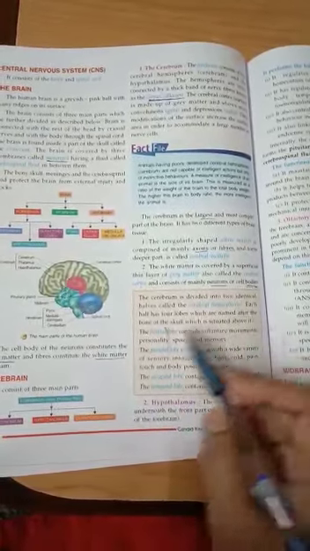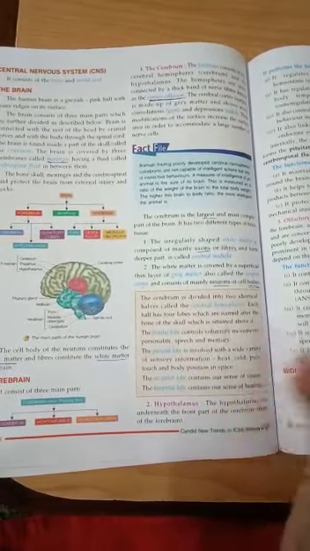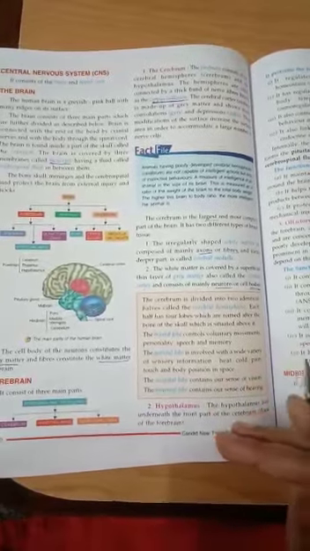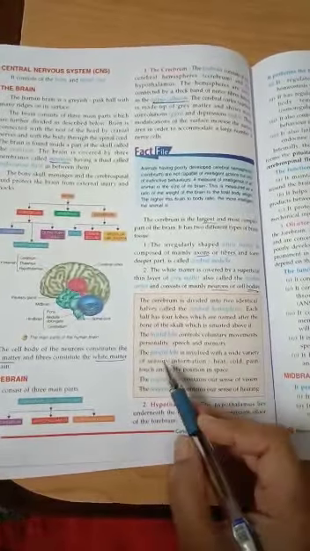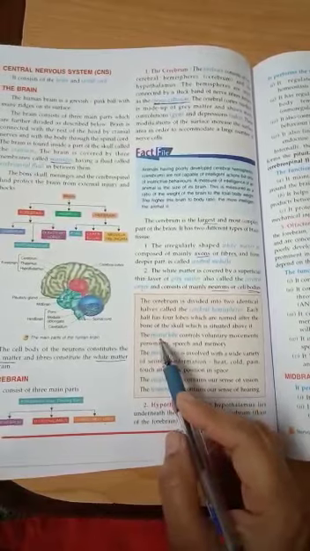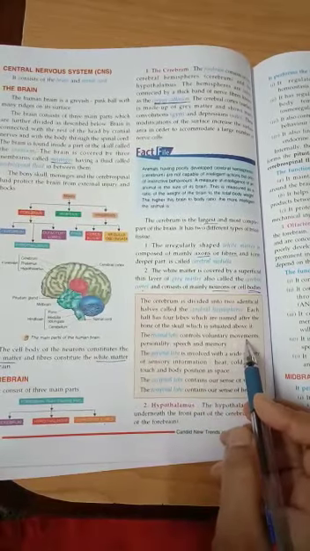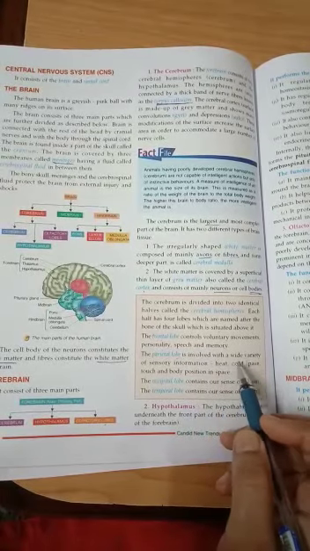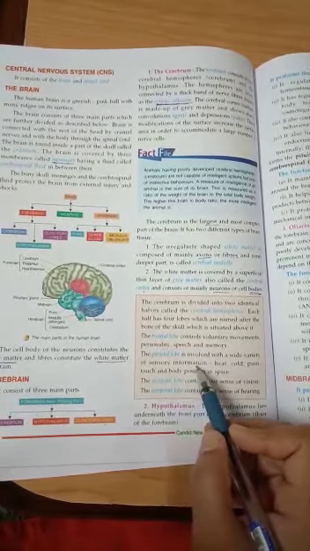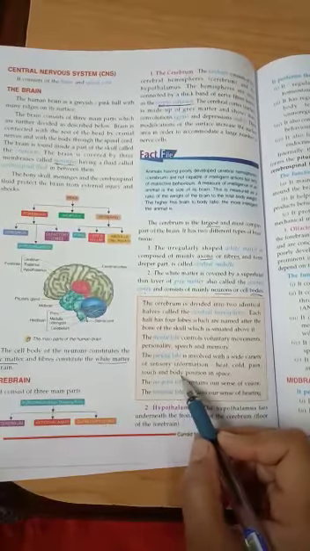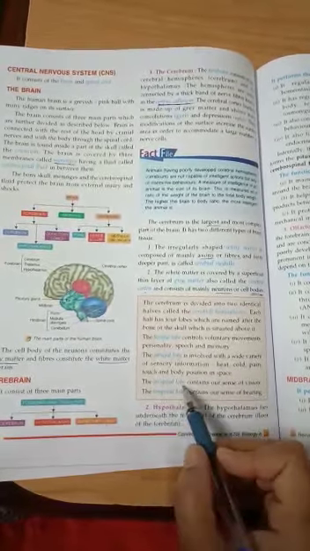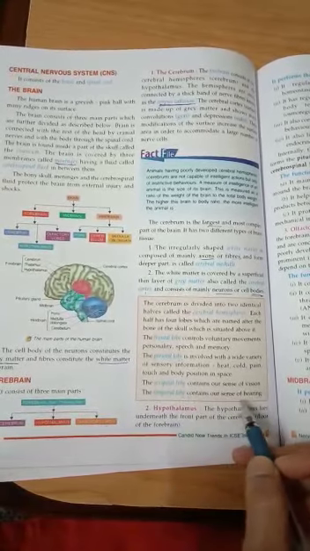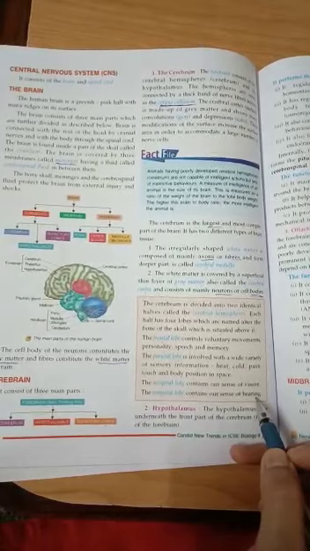Then cerebrum is divided into two identical halves, those cerebral hemispheres, and each half has four lobes, which are named after the bone of the skull, which is situated above it, because the skull is made up of different bones joined together with immovable joints. So first one is frontal lobe, that controls voluntary movement, personality, speech and memory. Then parietal lobe, that is involved with wide variety of sensory information, heat, cold, pain, touch and body position in space. Then occipital lobe, that contains our sense of vision, and temporal lobe, that contains our sense of hearing.